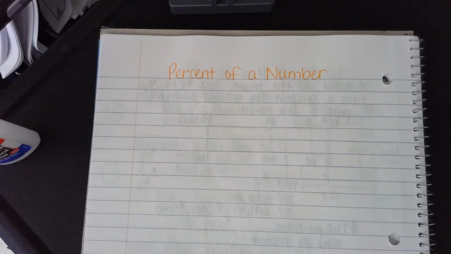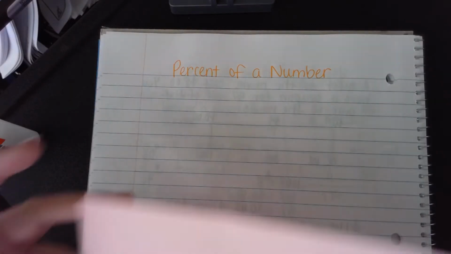Good morning, sixth grade. So today we're going to be figuring out algebraically how to find the percent of a number. So we've been doing this with bar models the last few days, but today we're going to get to do this with math. So what I'm starting out with is half a sheet of paper.